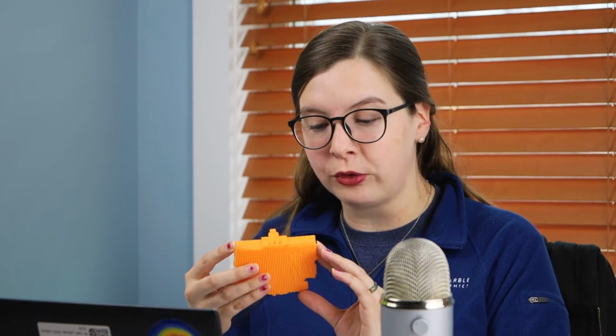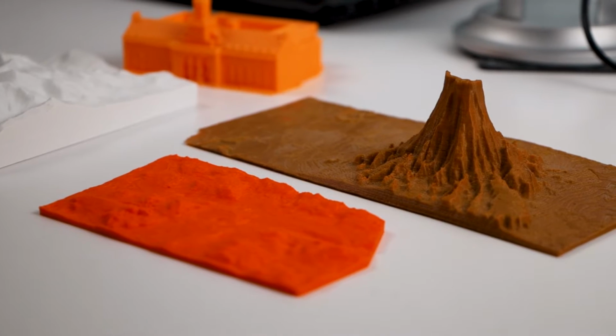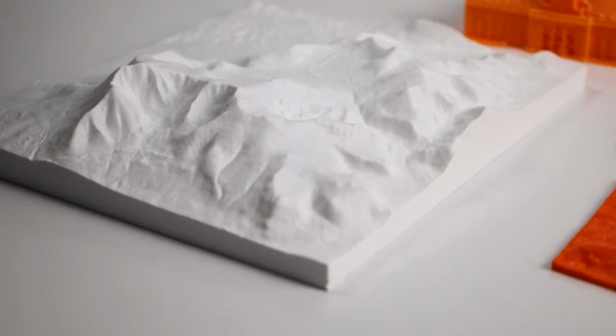This file format supports file types such as mesh data. This is just a little building here that was created from photogrammetry. But it can also support terrain data, such as this little bathymetric layer here of the bottom of the ocean, or this model of Mount Katahdin up here in Maine. And this terrain printing is what I'm going to show you how to do today in Global Mapper.